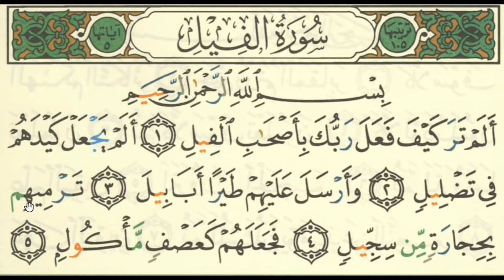The ra is strong, ميهم not ميهم. ترميهم. بحجارة. So here we have إخفاء شفوي, the meme with the ba, so it's basically the same as iqlab except here we have a meme with the ba and you're going to hide the sound of the meme with the ghunna, 2 harakat.